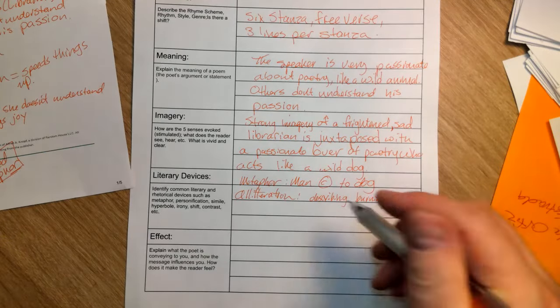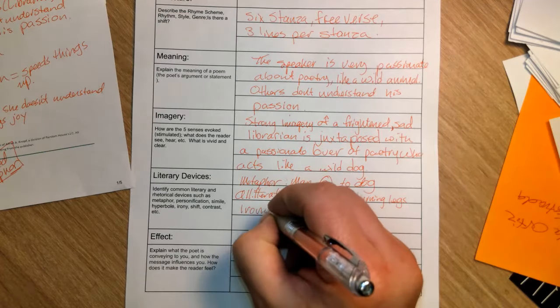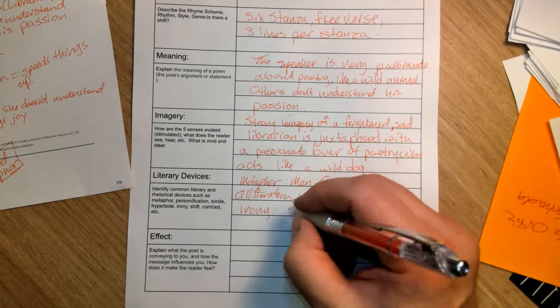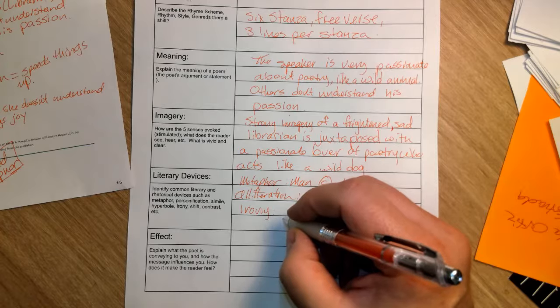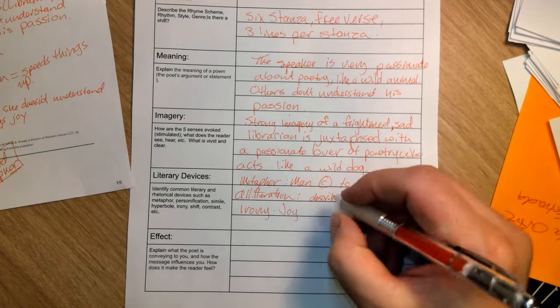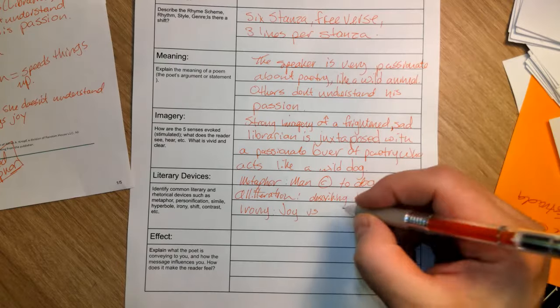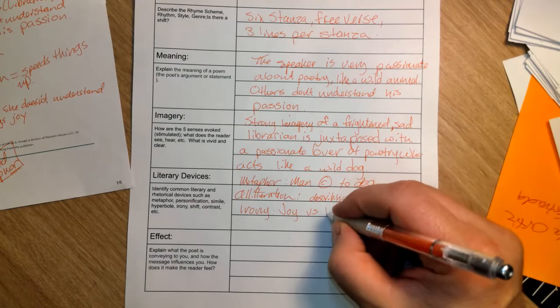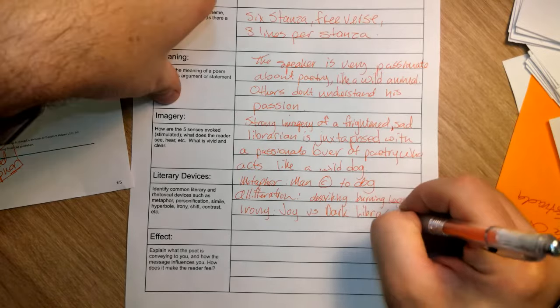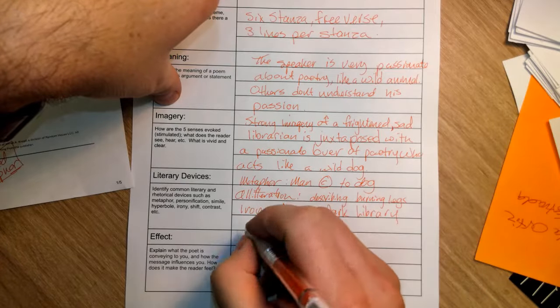Okay. There's some irony. What's ironic? A couple of things. One is the joy versus dark library. The way that he's acting in a library is ironic. It's unexpected.